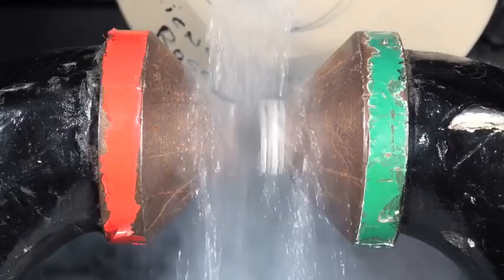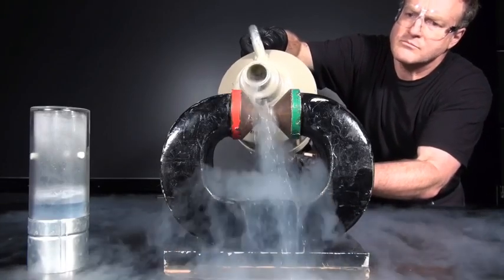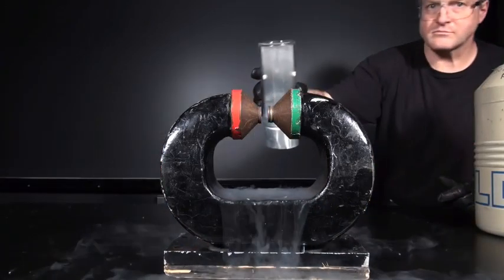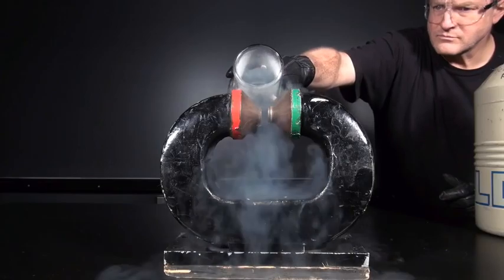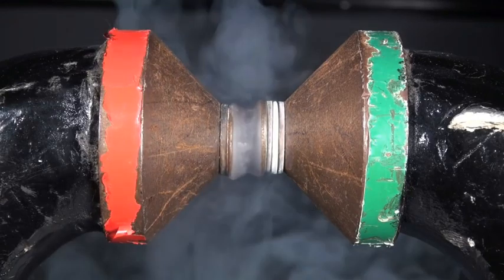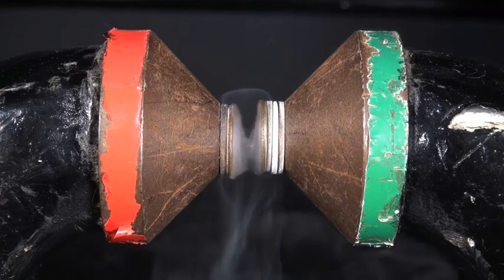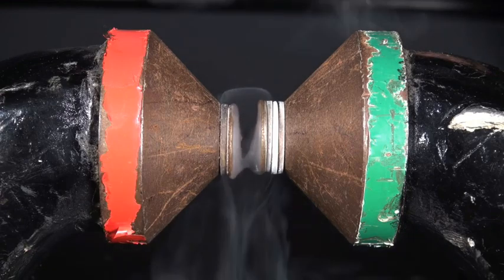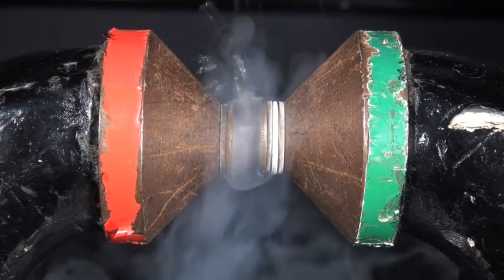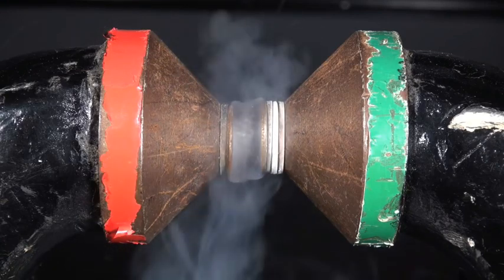So that's liquid nitrogen. It looks like water just pouring through the magnet, right? And here's liquid oxygen. See that? It sticks. Oxygen is paramagnetic. It is attracted to that magnetic field. Nitrogen is not.